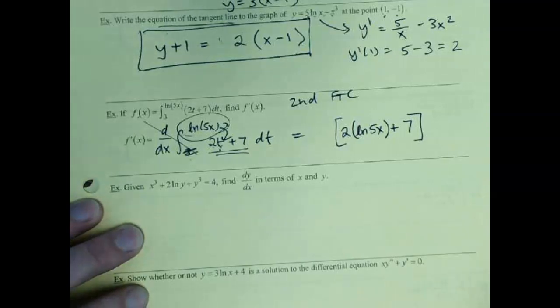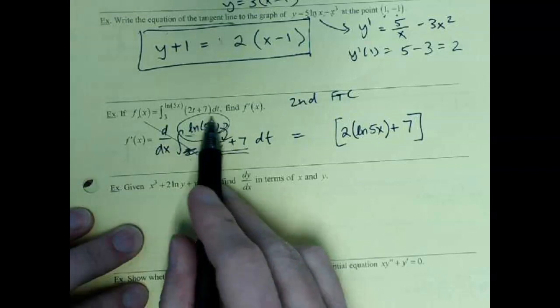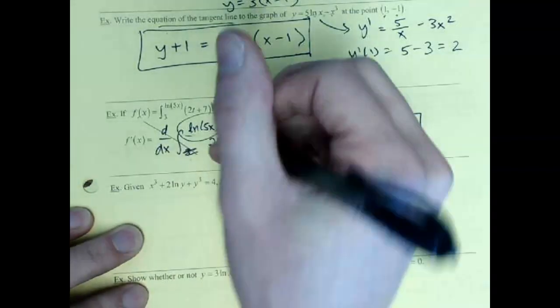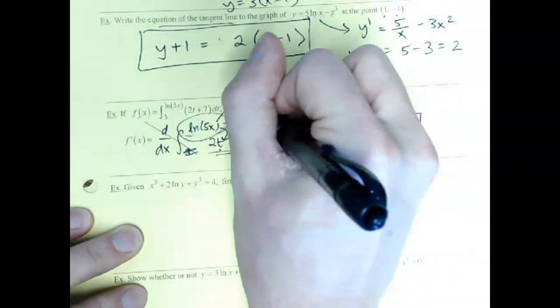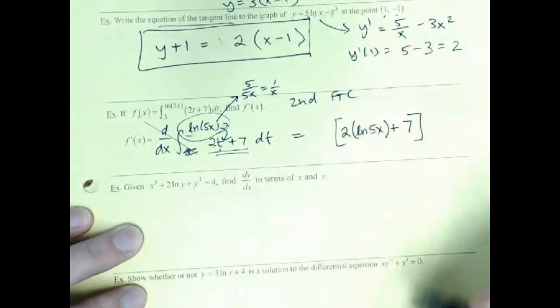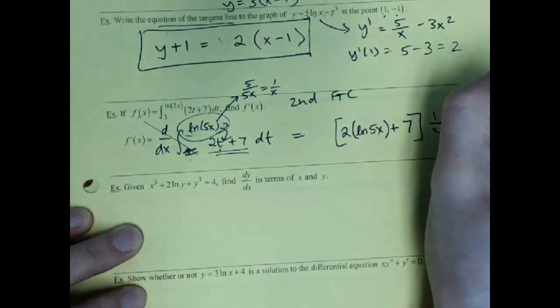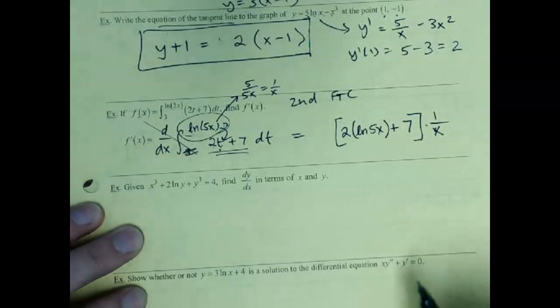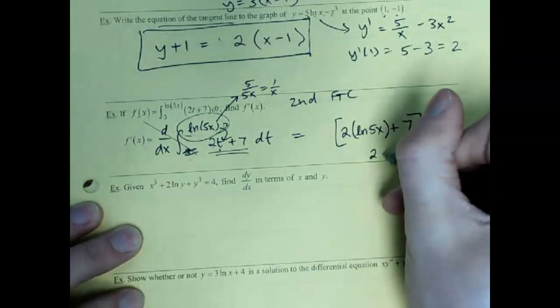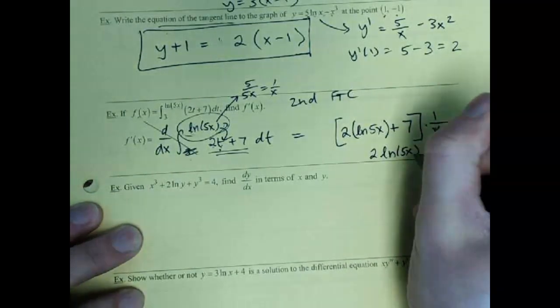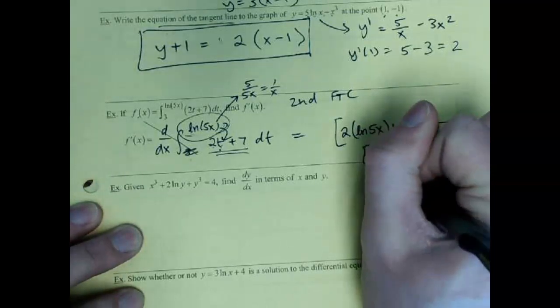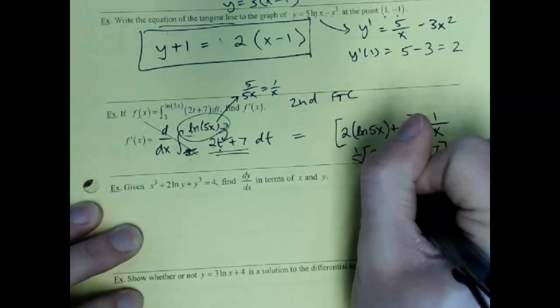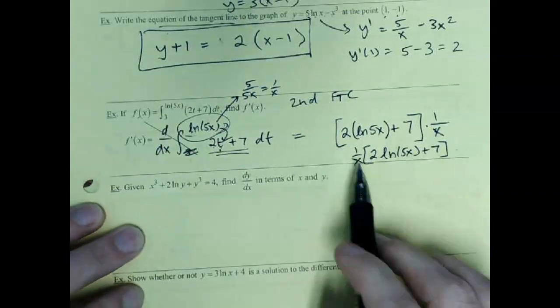That's great. And then you would have to do chain rule, because the derivative of this piece is not 1. The derivative of this piece would be 5 over 5x, which is 1 over x. So then you would need to account for that chain rule, right? And so here we have 2 ln of 5x plus 7, and then you could either leave the 1 over x at the back or at the front. It doesn't matter, right? A couple different ways of writing the exact same thing.